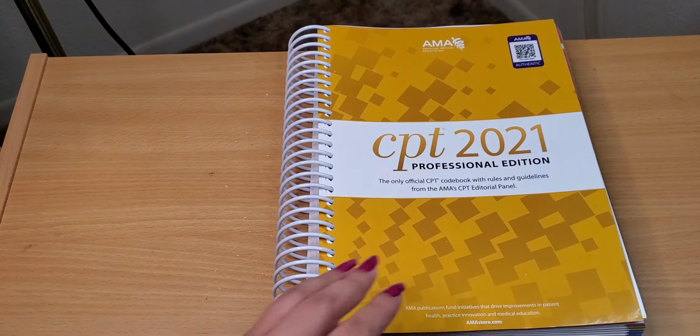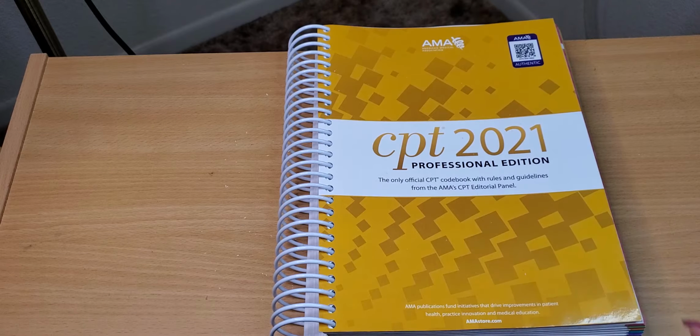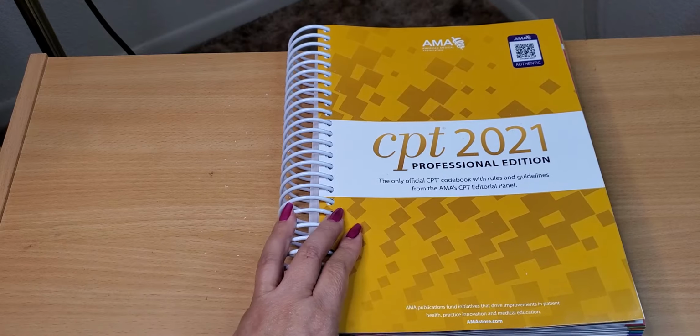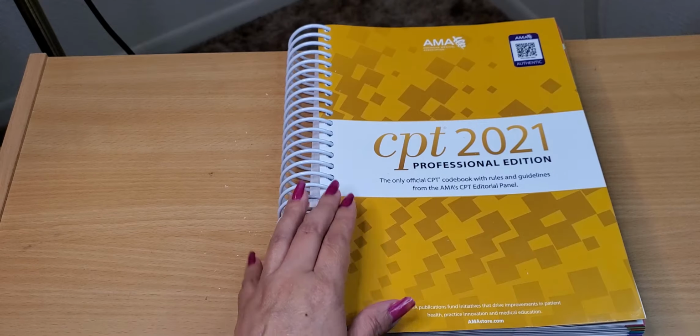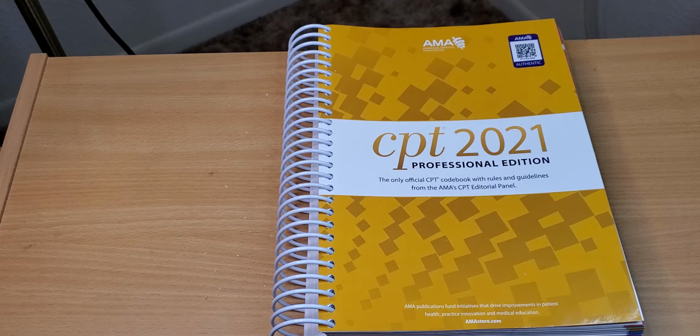I will say this, tabbing your books is not going to make you go faster. Because a lot of people say, well, I use it to help me go faster. No, the way that you're going to be able to help yourself go faster is by actually doing the heavy lifting, going through the exercises, going through the workbooks, using websites like justcoding.com. Justcoding.com is a wonderful resource for medical coders.